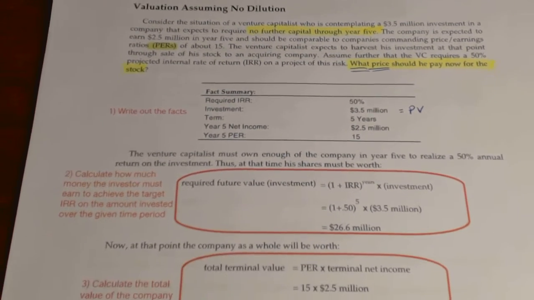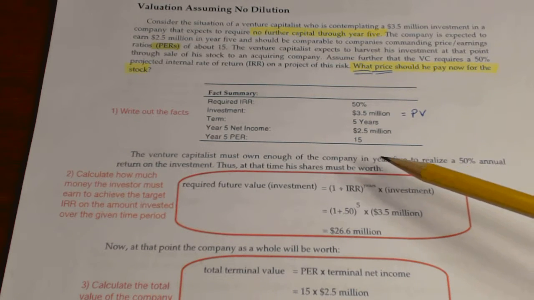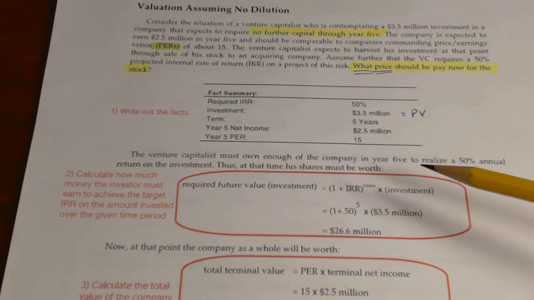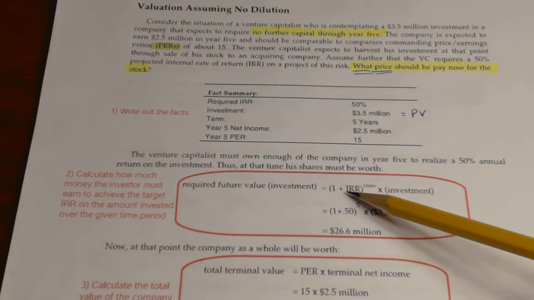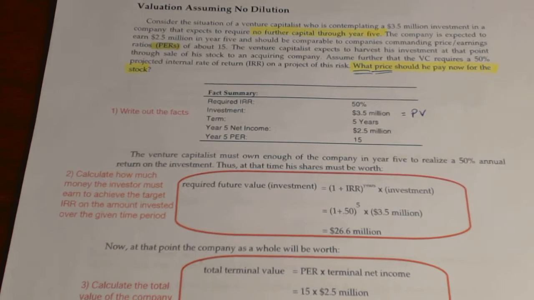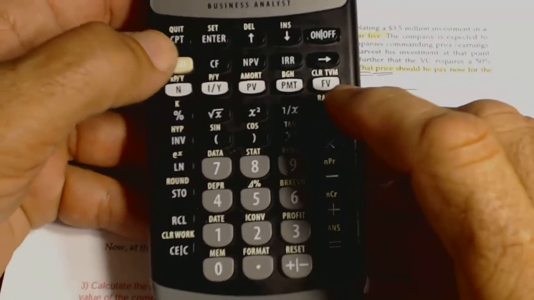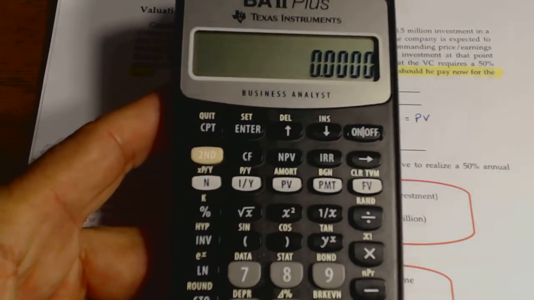Okay, second, the venture capitalist must own enough of the company in year five to realize a 50% annual return on his investment. Thus, at the time his shares must be worth. So basically, they want to figure out what his investment should be worth in 5 years at 50% return. So you can either take 1 plus the rate of return, which is 50%, to the fifth power, times his 3.5 million, or you can go into your calculator, clear second value, clear down here. I'm going to back this up a little bit.